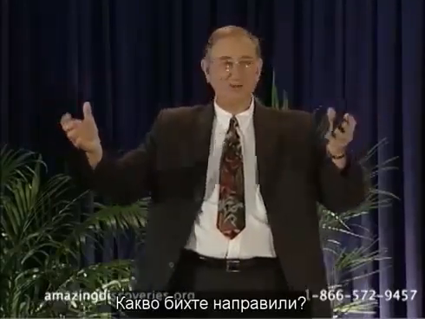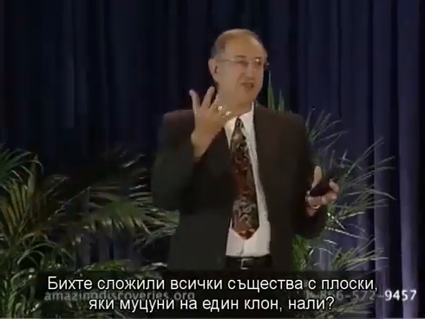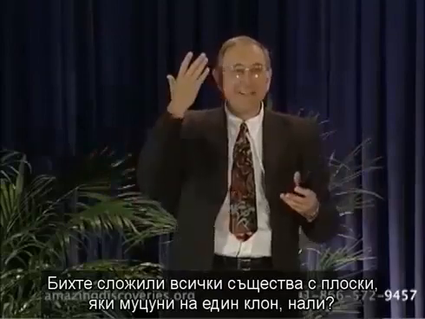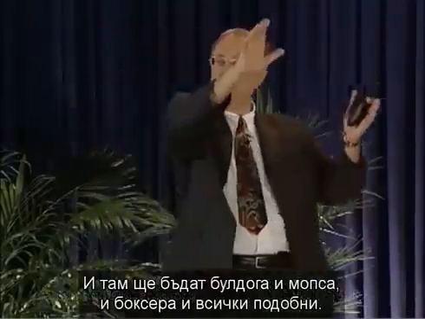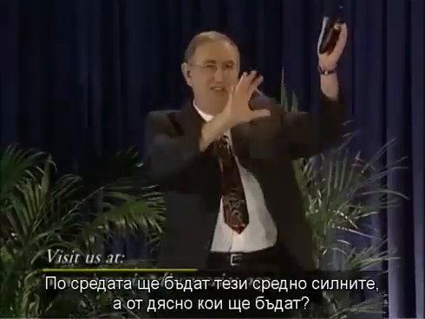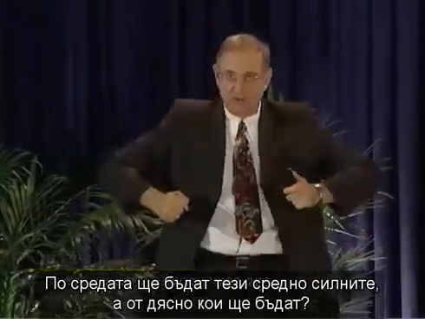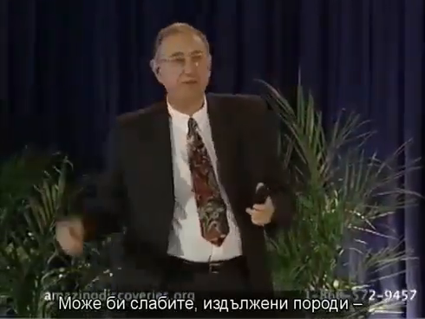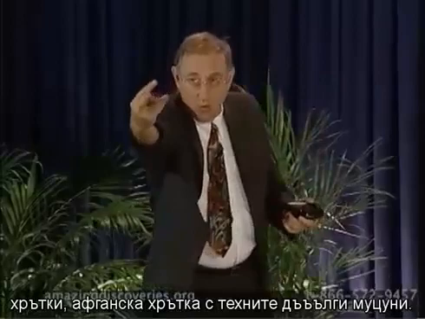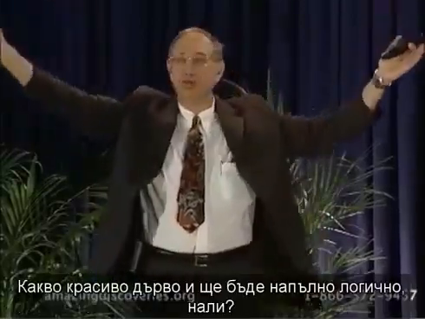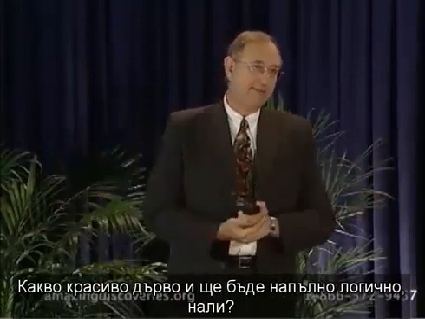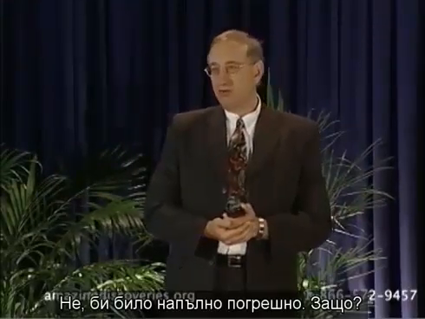Well, you would put all the creatures that had sort of flat, stocky builds, flat faces, on the one branch, isn't that right? So you would have your bulldog and your pug and all of those on the one side and the boxer arranged on the one side. And in the middle, you'd have the sort of in-between sturdy ones. And on the right, what would you have? Something like the lean, slim, long machines, the whippets and the Afghans with their long snoots. And you'd have a beautiful tree. And it would be perfectly logical. Would it be right? No, it would be absolutely wrong.